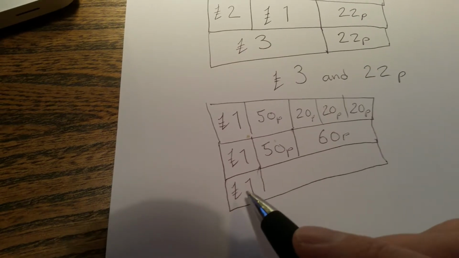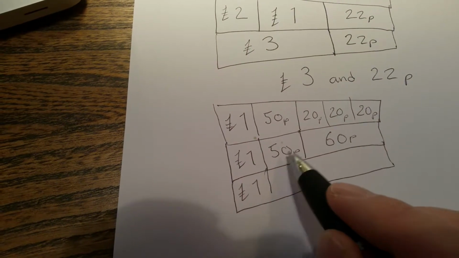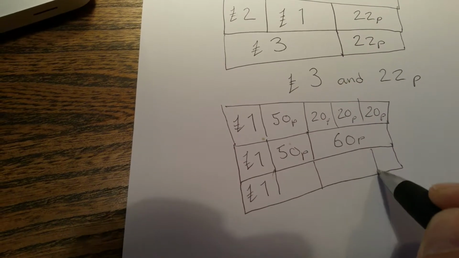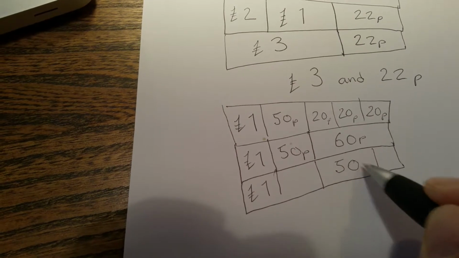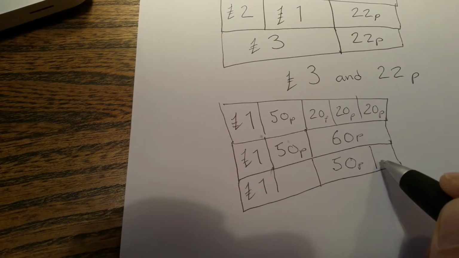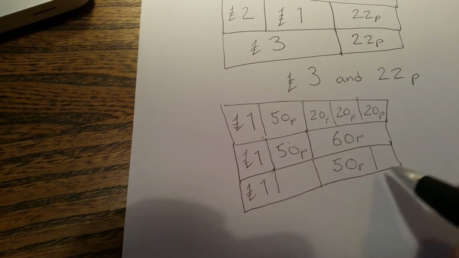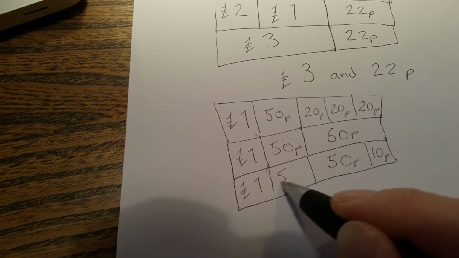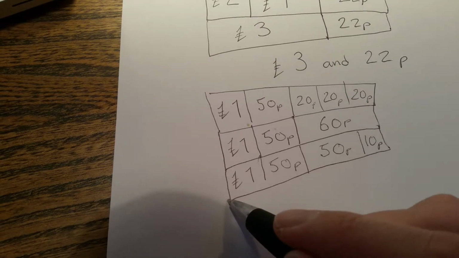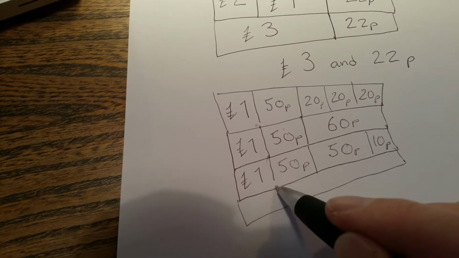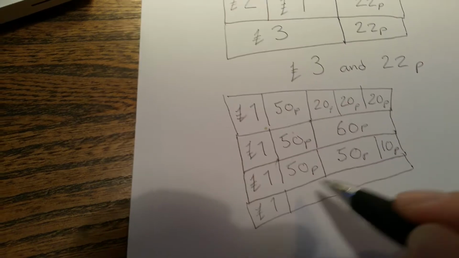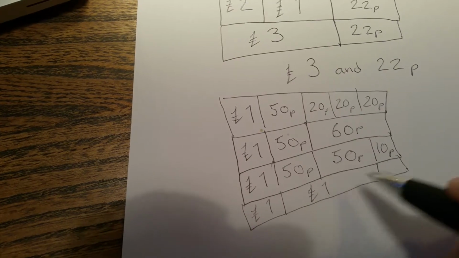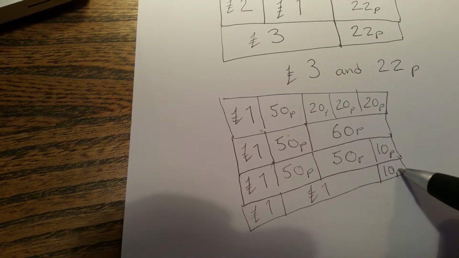to remind myself that to make £1 I need 50p and another 50p. So I can actually split that 60p into a 50. I can partition it into a 50p, and what would be left over? If I take 50 away from 60, I would have 10p left over. Bring down the 50 again, and now look what I've got. I've got my £1, 50 and 50 is another £1, and left over is 10p.